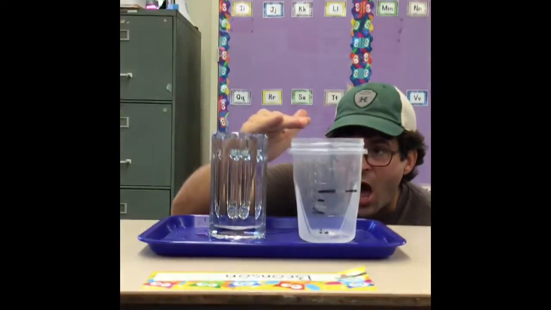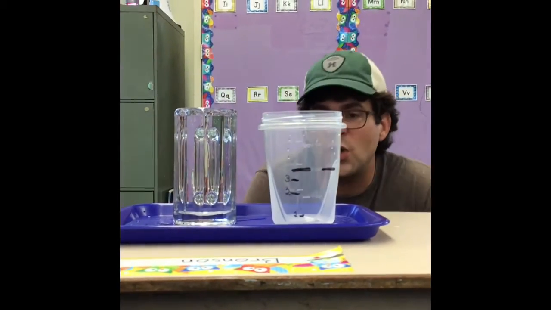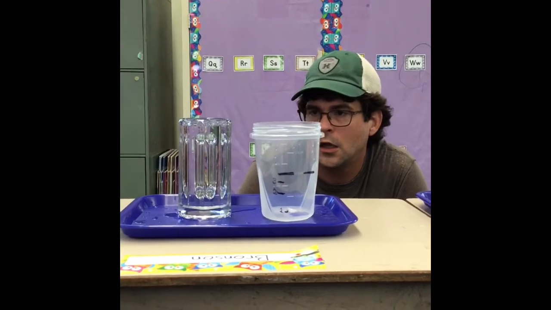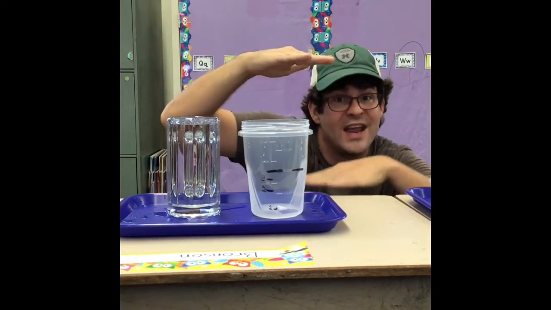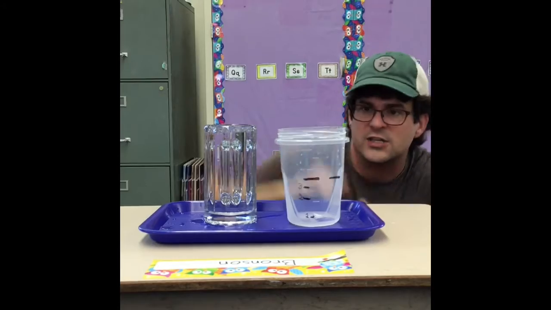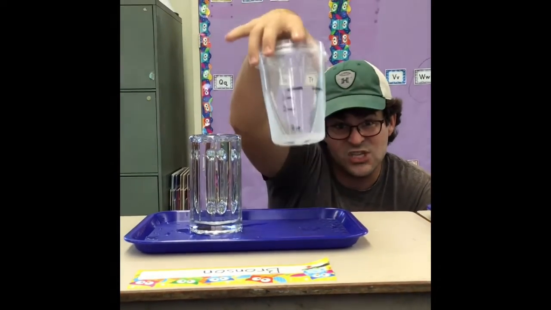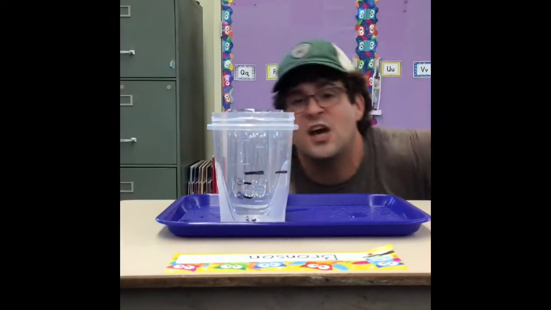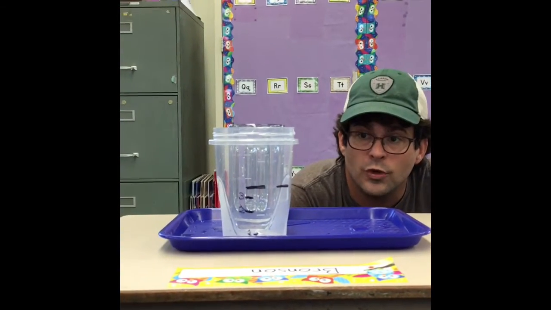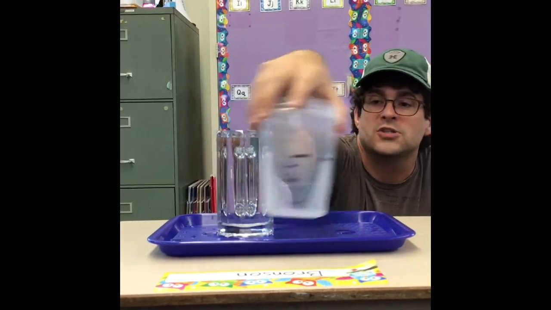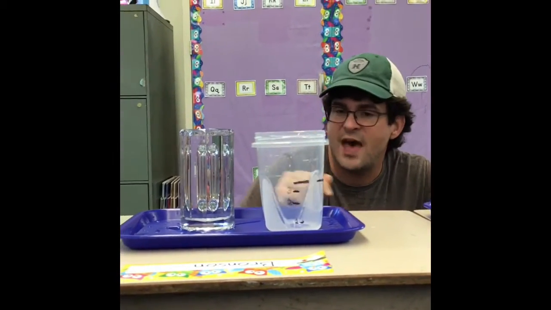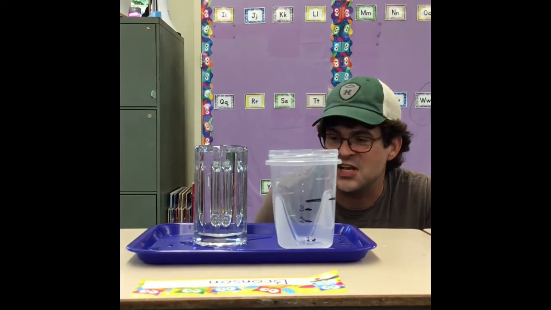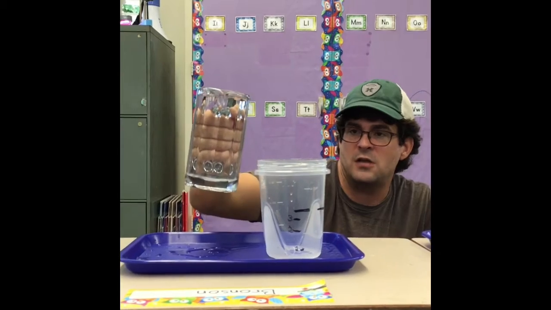So these are the same height for sure, but which one do you notice is wider? Which one goes wider this way? Because if we're doing height, they're about the same, right next to each other. But I think this one is way wider. I can put it in front of this and probably completely cover up that glass when you're looking at it. So I think that this, just based on that fact, can hold more water than this. We're going to see if it does. I'm getting ready to dump it in.